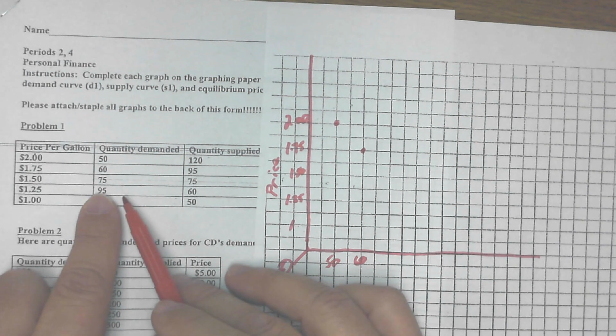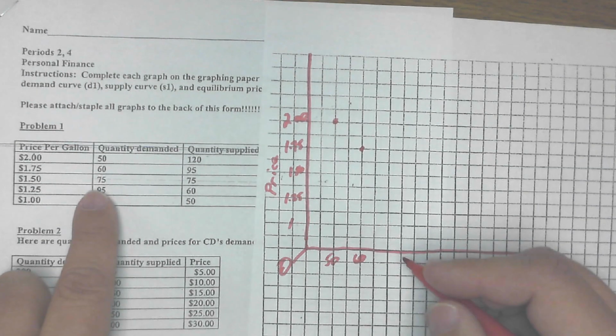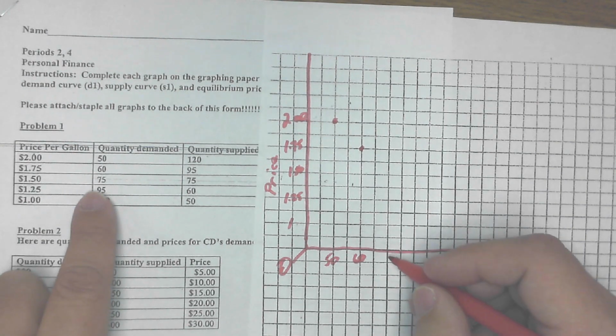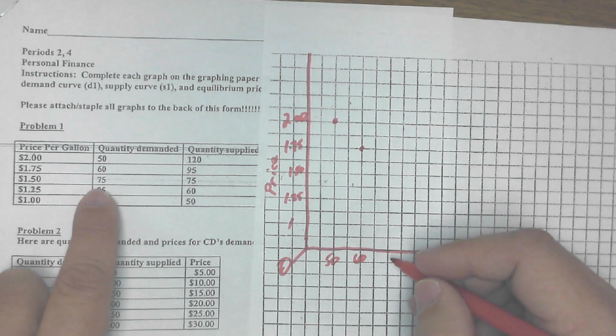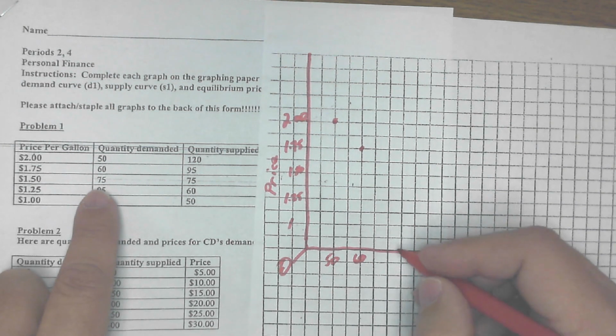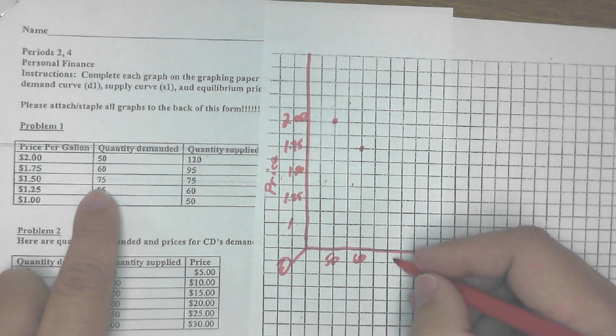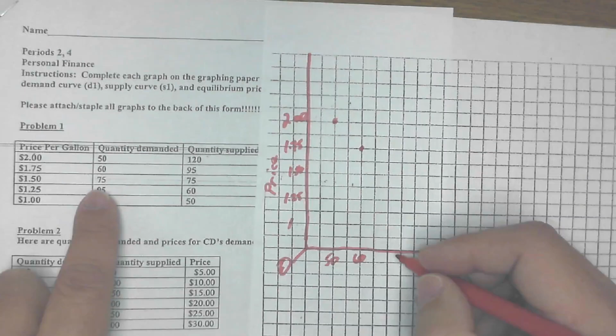And gas goes down to $1.50, so our quantity goes up to 75. So it didn't go up by 10, it went up by 15. To be exact, it'd have to be in the middle of one of these boxes, but I'm still going to keep it on a line, just so it looks better.